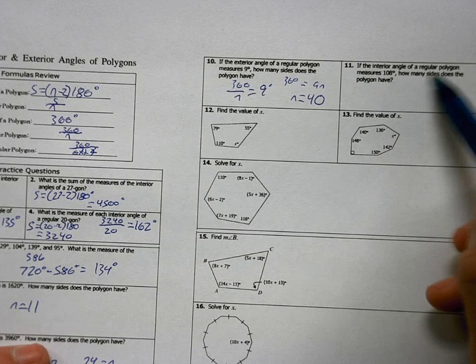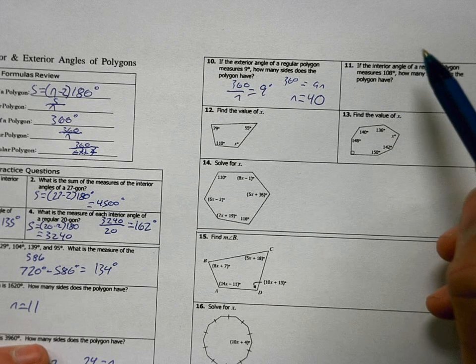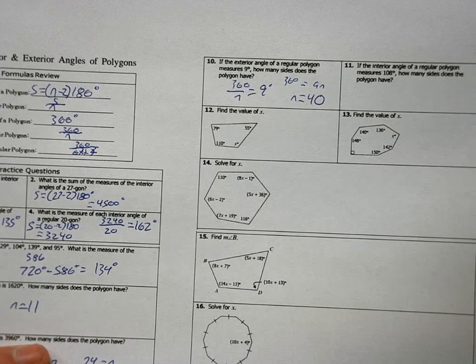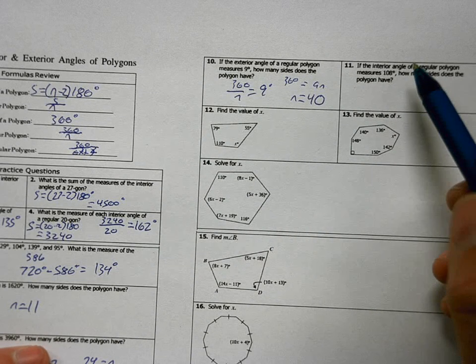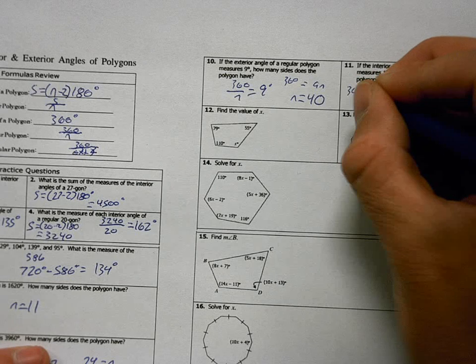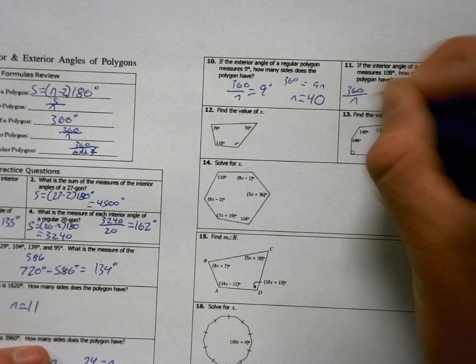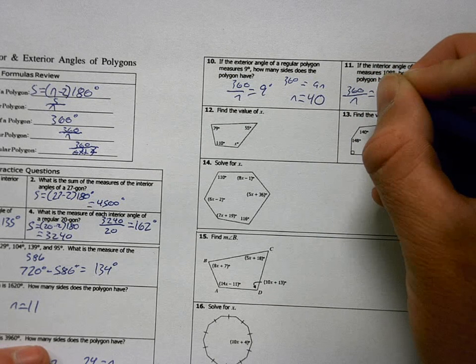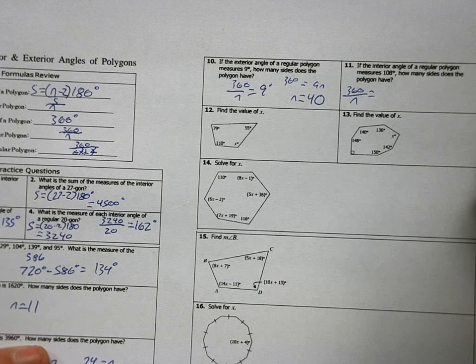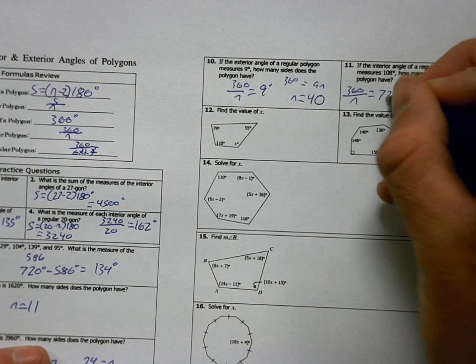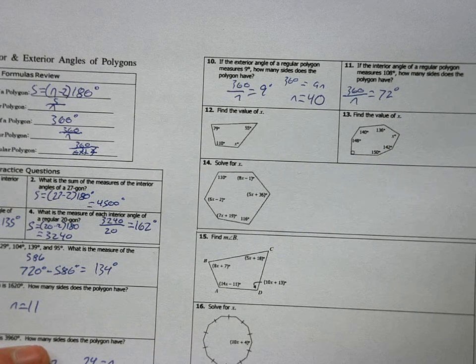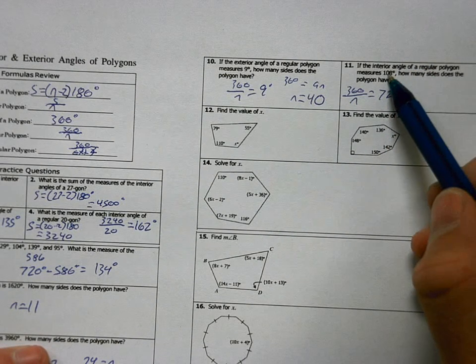Number 11. The interior angle of a regular polygon measures 108 degrees. How many sides does the regular polygon have? Okay, so 360 divided by n equals 72. Now where did I get 72? That is supplementary to 108.